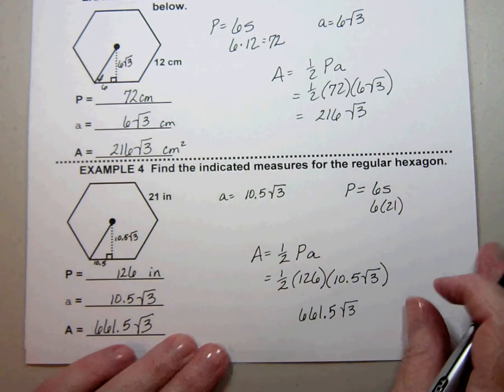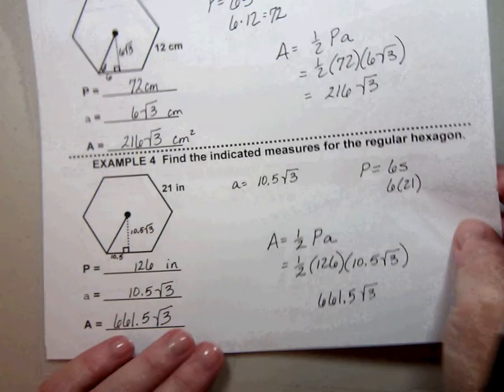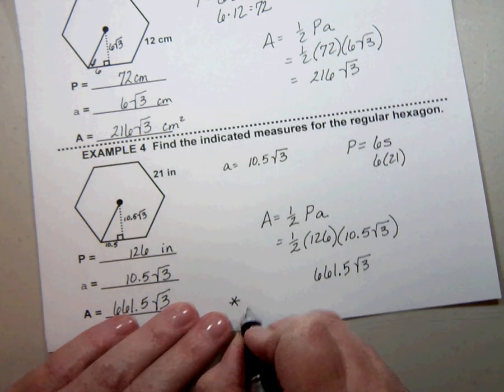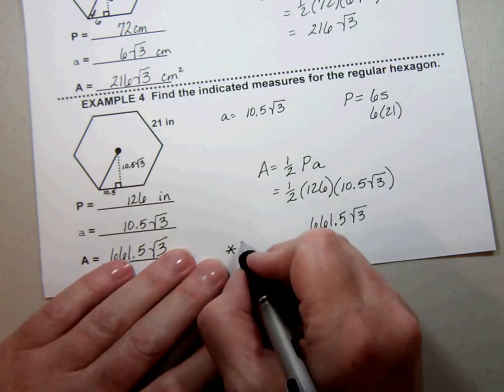Okay, also I'm running out of room, but I want you to notice, and hopefully you left some room too, I want you to write this at the bottom.